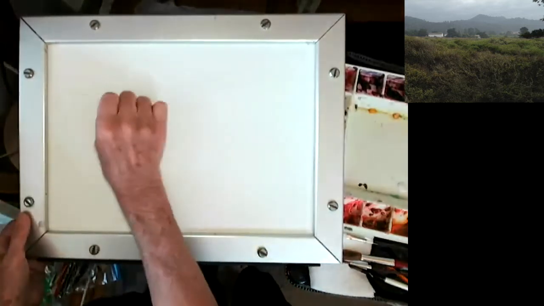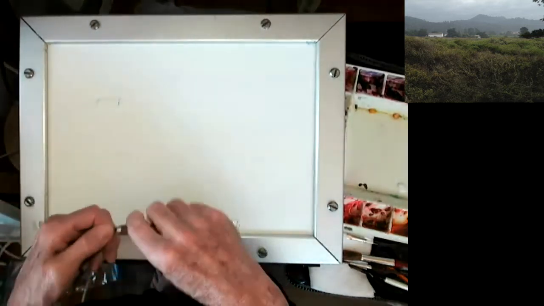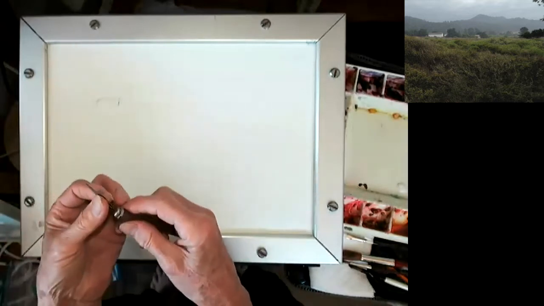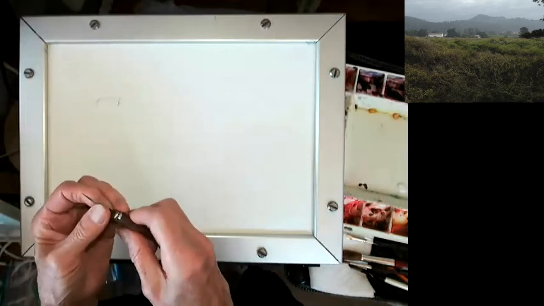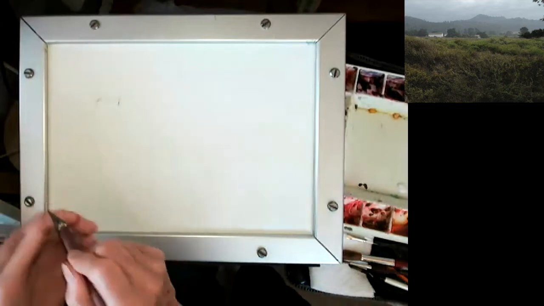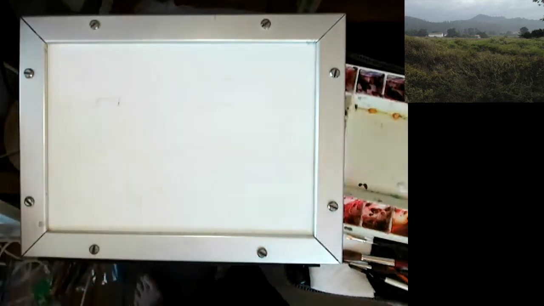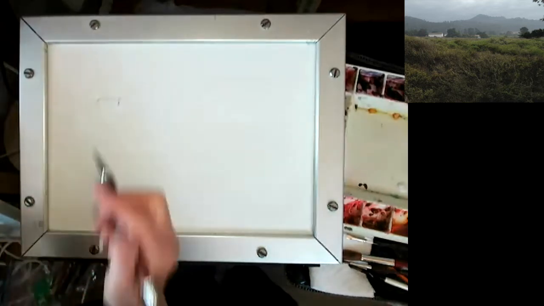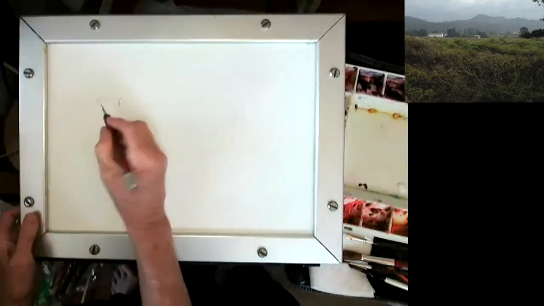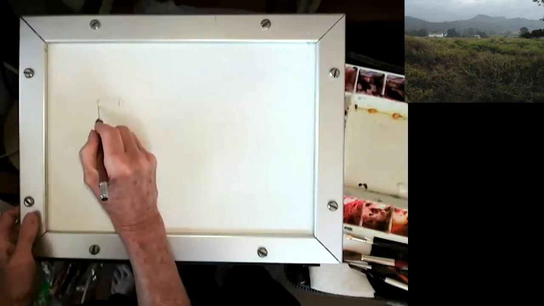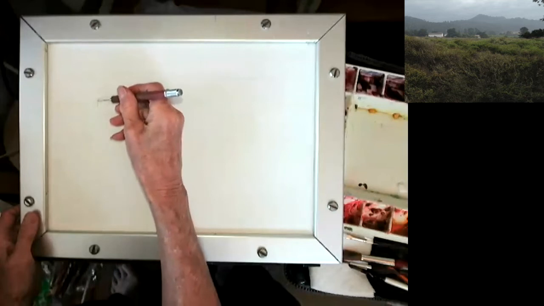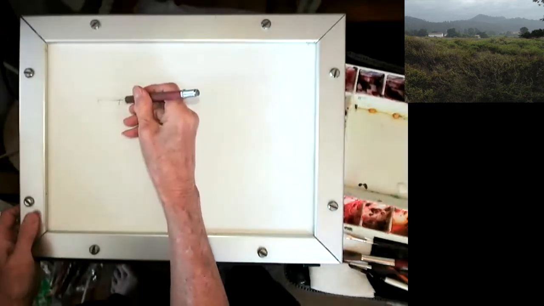Putting it over my building shape. Now I'm taking, oh, this is not a very sharp X-Acto. Let's hope it'll work. Now I'm going to cut around, and not the roof, because I can just paint that in.